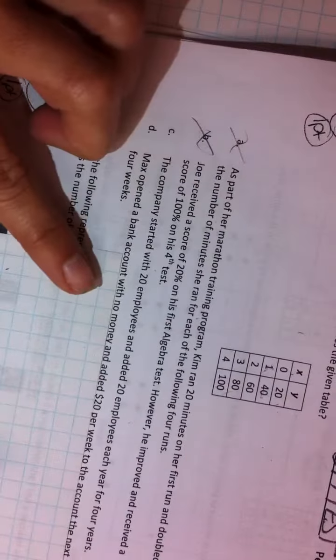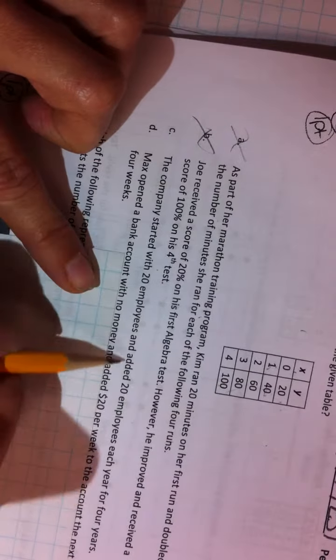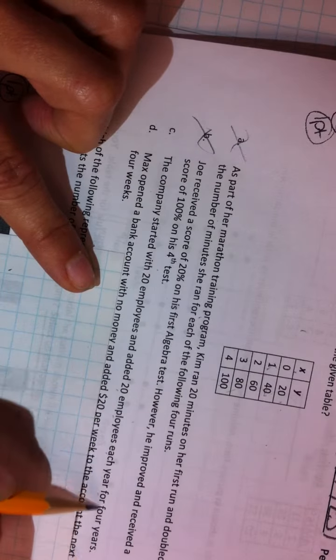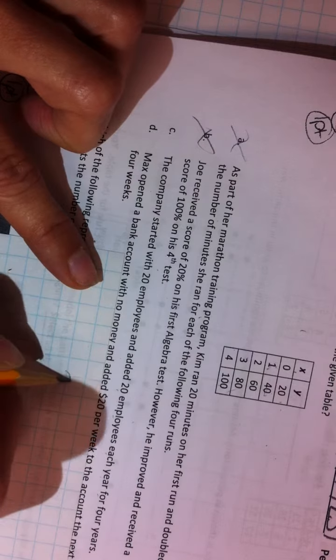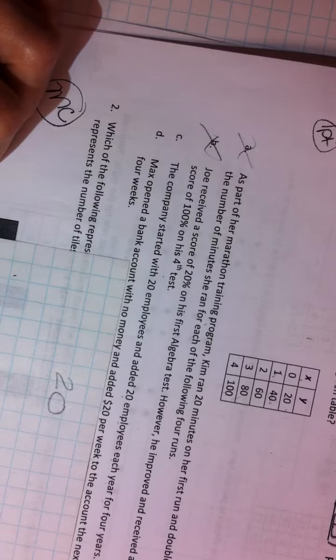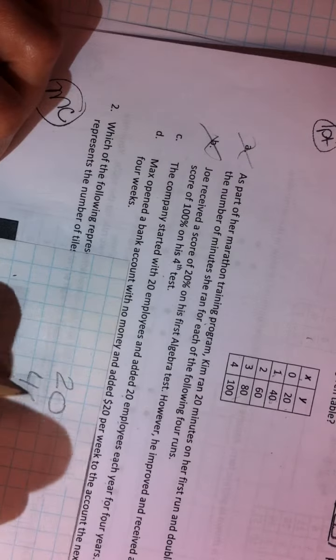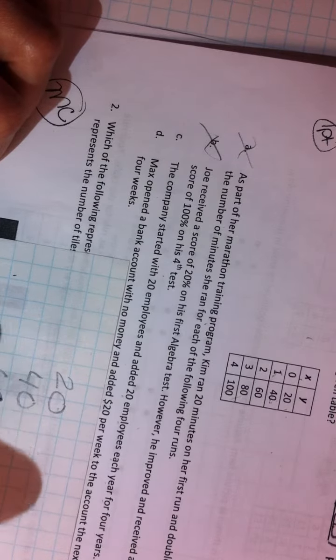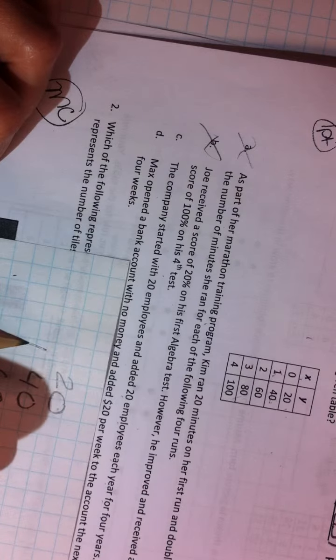If a company started with 20 employees and then added 20 employees each year for 4 years, so they're going to start with 20, and then each year after that, they're going to add 20. So add 20 again, 60. So at the end of the first year, they're 40.